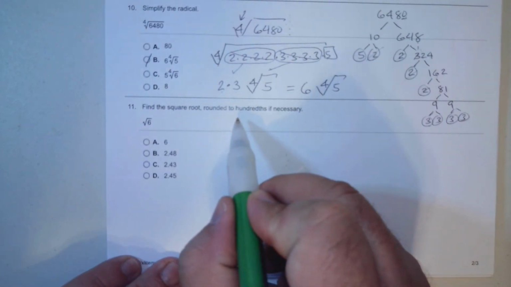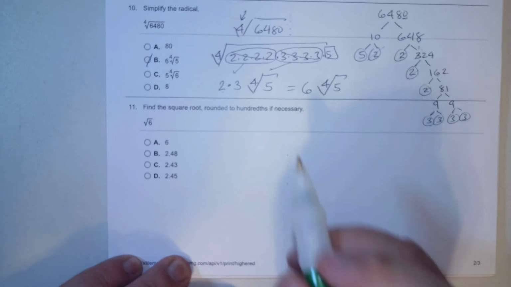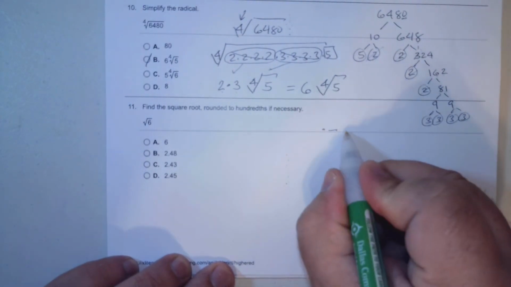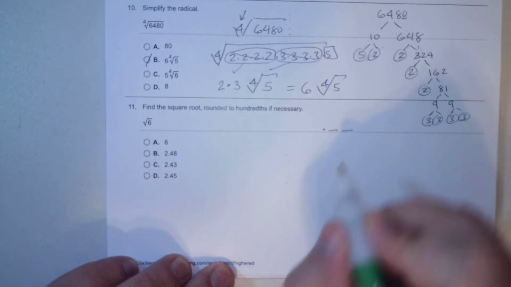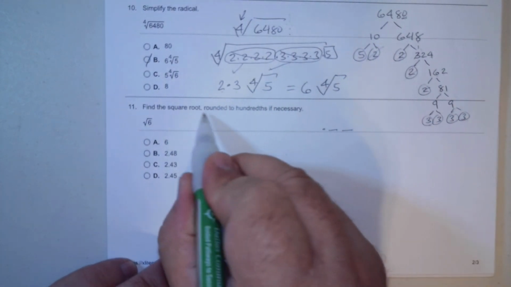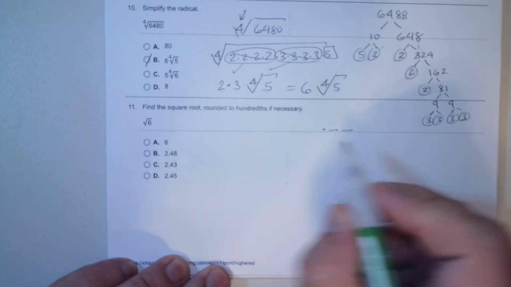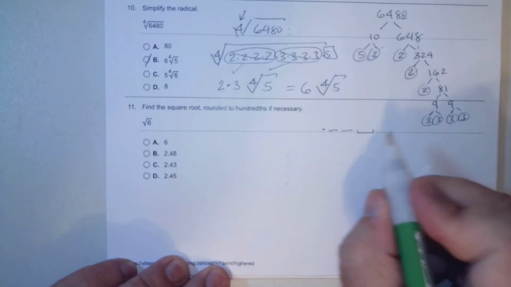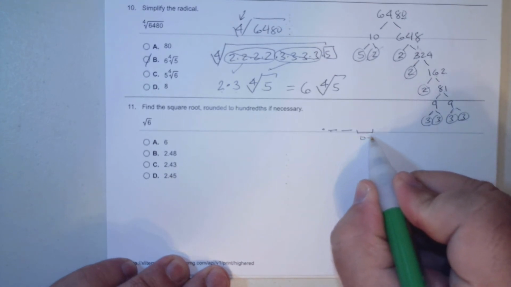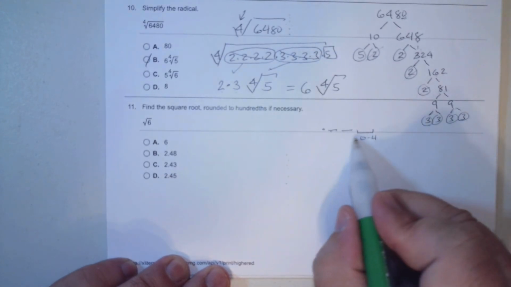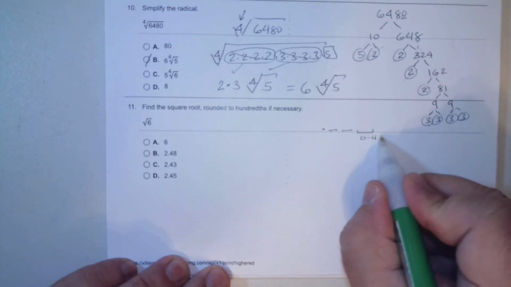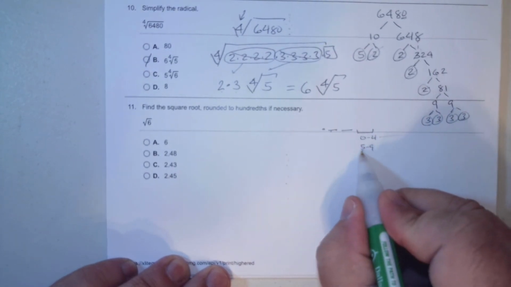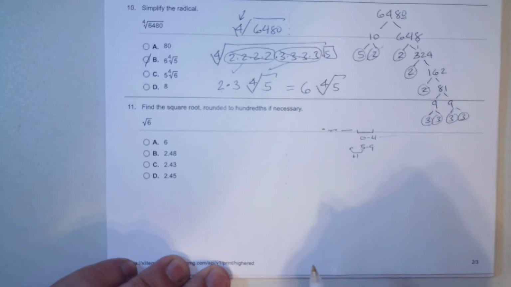Find the square root, round to the hundredths if necessary. Remember the tenths and hundredths, so I want it in 2 different places. When it says round to hundredths, we look at this number. If this number is between 0 and 4, just drop those off. If it's between 5 and 9, then we add 1 to that one.